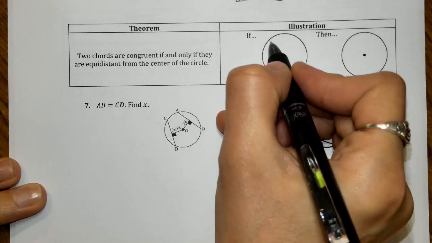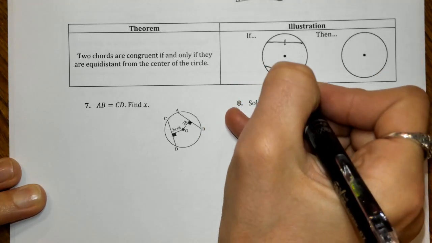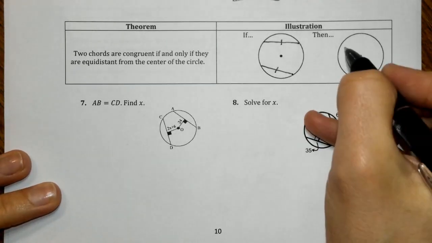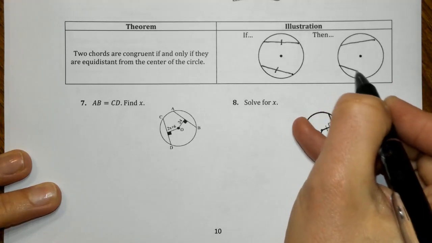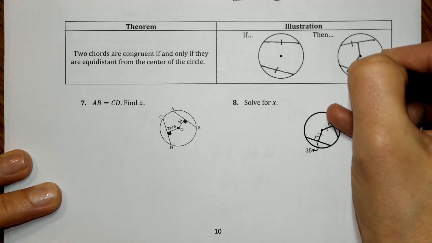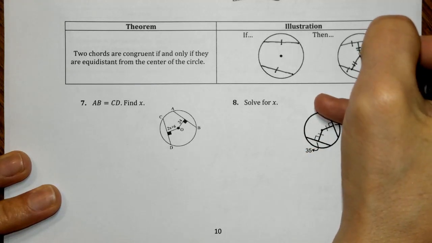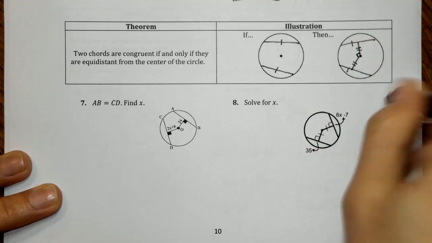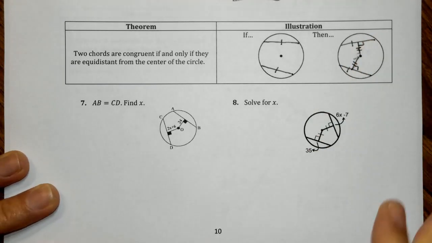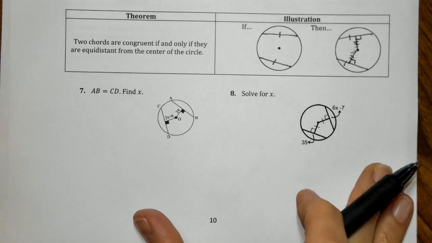So here we're going to say, let's draw in a couple chords, and let's state these two chords are congruent. So if these two chords are congruent, then, let's draw those two chords back in again, these two congruent chords are going to be equidistant from that center. We'll draw 90 degrees because these will have 90 degrees here. Oops, sorry, not there. Over here. A little sloppy, but you can see in the diagrams down on number 7 and 8 what they should kind of look like.